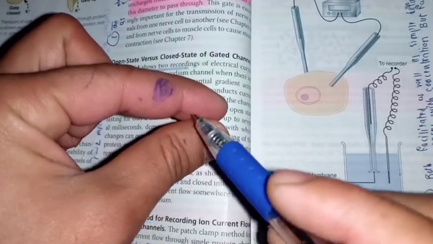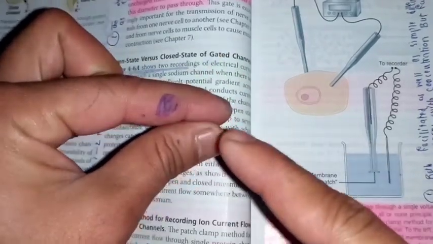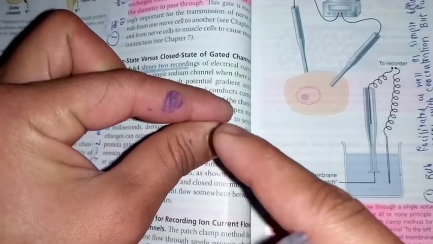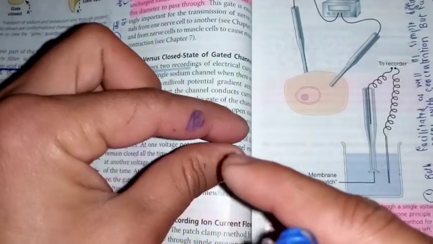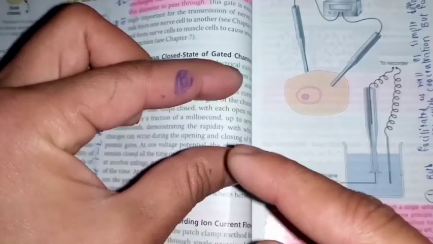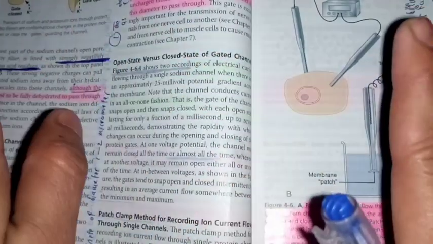And if we bring the voltage to a certain point where the channel will remain closed, it will remain closed until the voltage is changed again. So the channel will either remain closed or remain open. It will conduct the current or it will not conduct the current.